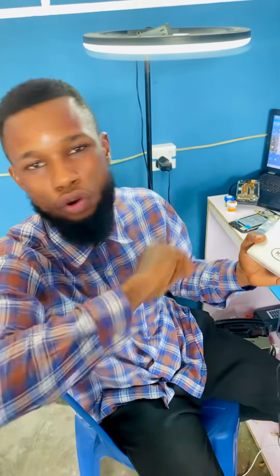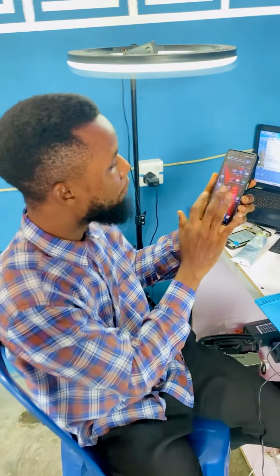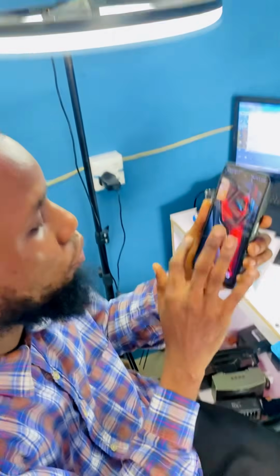you need a Wi-Fi. You need either a portable Wi-Fi or a broadband like this. This is MTN broadband. You can get any broadband, any network Wi-Fi. Just get a Wi-Fi and make sure that your Wi-Fi is on. Connect your system to the Wi-Fi and also connect the phone that you want to use as a microscope to the same Wi-Fi. After that, the next thing is for you to come to the app that you downloaded. Come, let me show you.